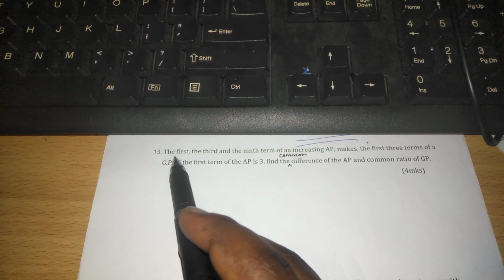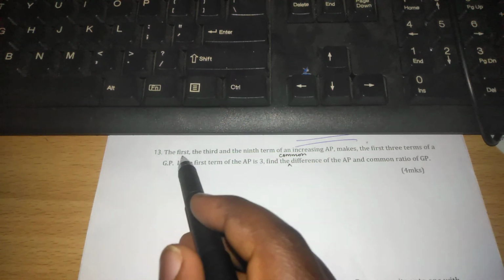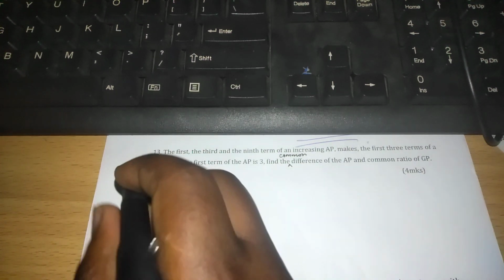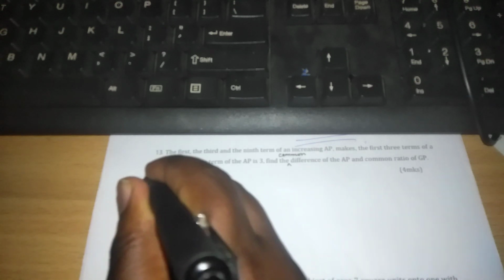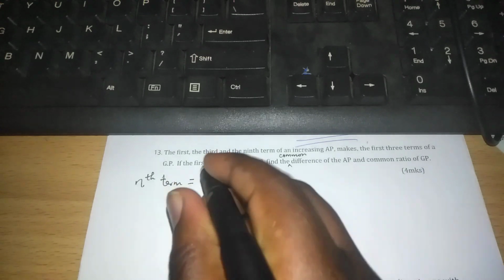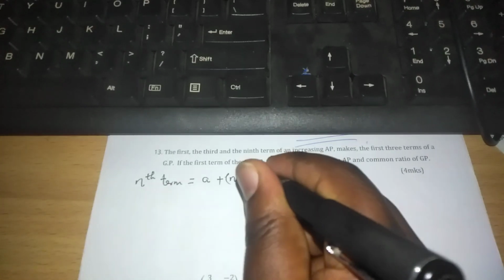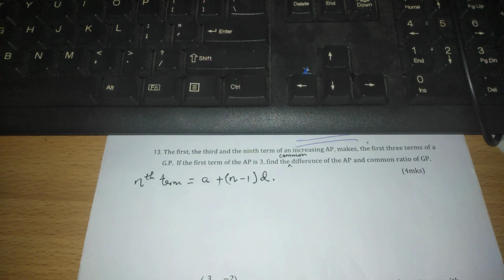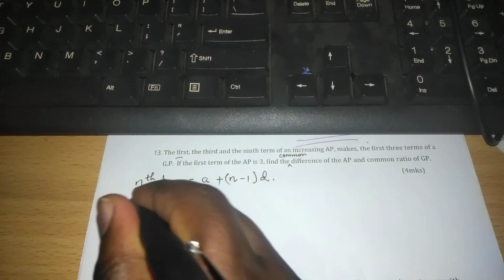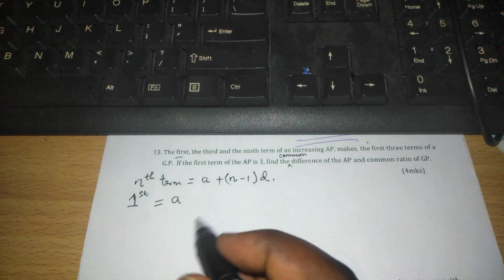We are given the first three terms in a GP, but they are made by the first, third, and ninth term of an AP. It is very important to remind ourselves how we get the nth term in an AP, and this is given by first term plus n minus 1 multiplied by d, where d is the common difference. Therefore here the first term is going to be a, because first term is always a.